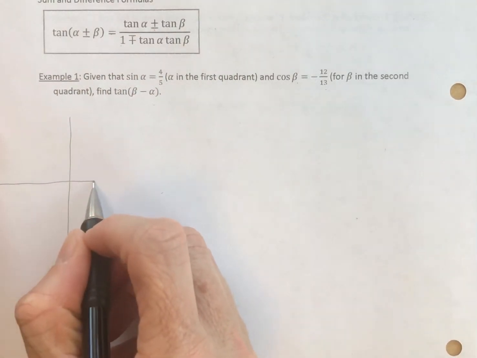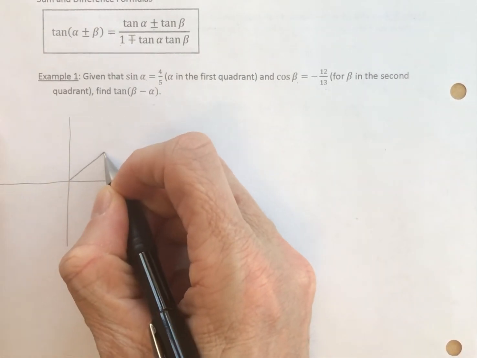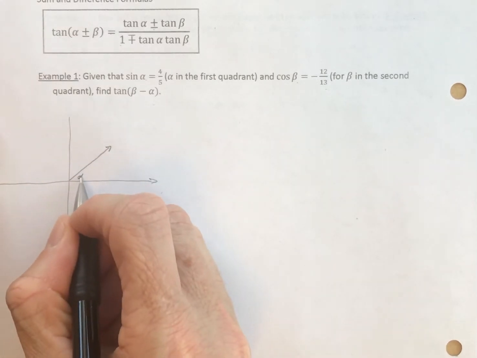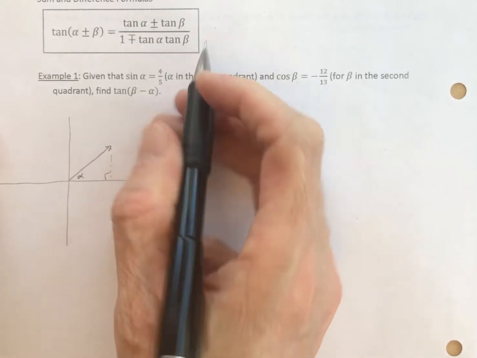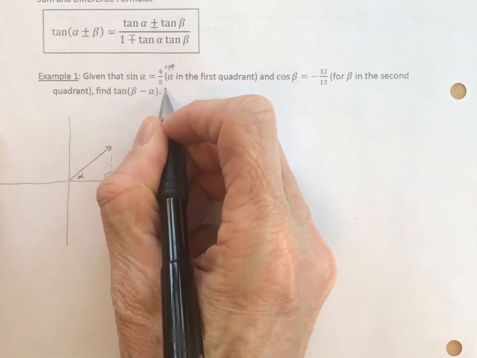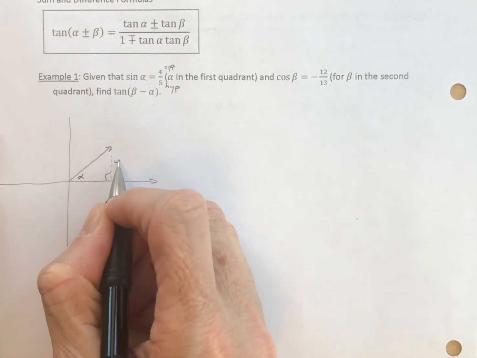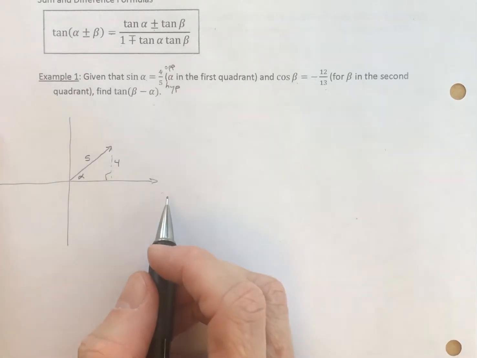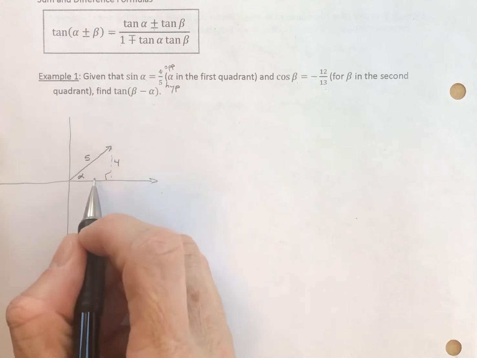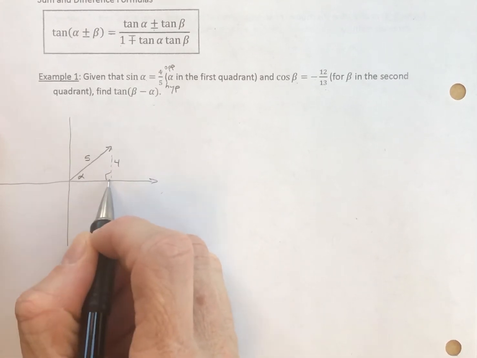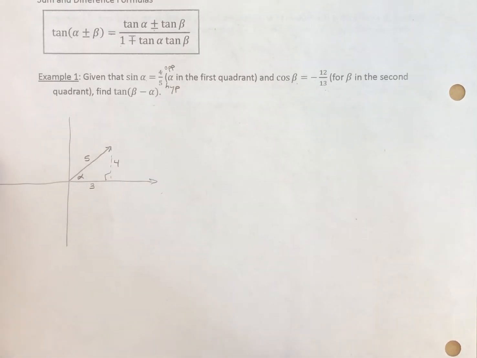Okay, so let's see here. Alpha is in quadrant 1. I'm not needing to be fancy. There's alpha. The sine is the opposite over the hypotenuse. And so the opposite would be 4. The hypotenuse would be 5. And of course, it's a right triangle, so I can use my Pythagorean Theorem and come up with the fact that the adjacent side to alpha, or the length along the x-axis, is 3.